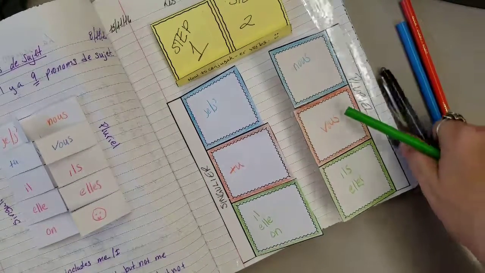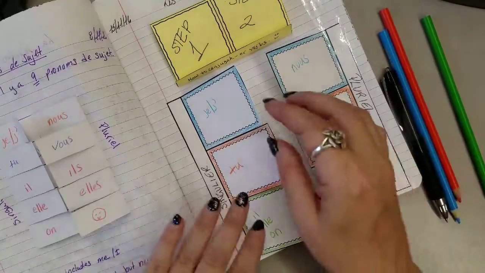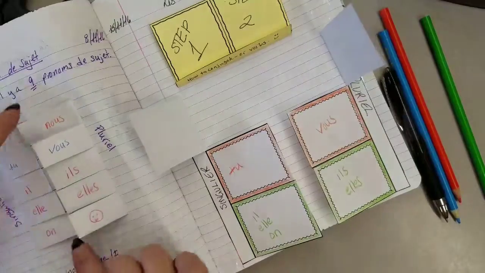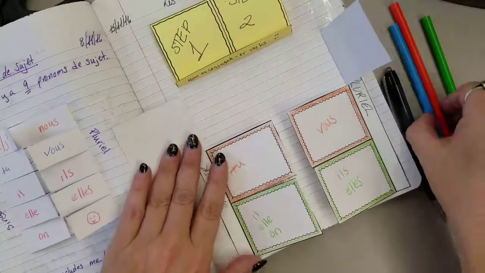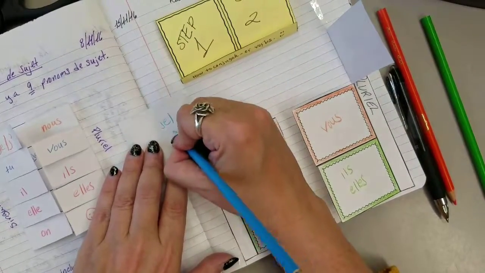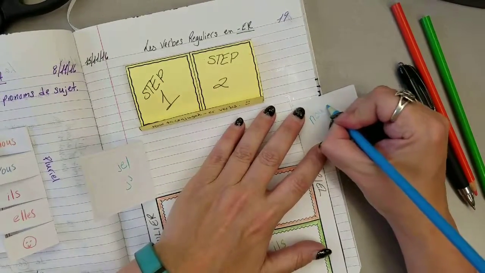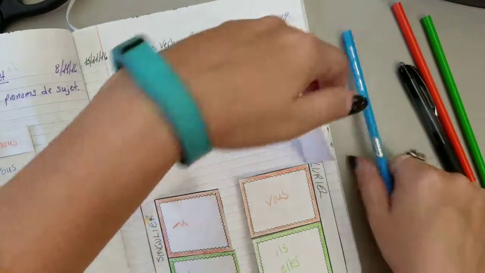Now, if step 1 is to drop the ER and step 2 is to add the correct ending, let's actually write those subject pronouns on the other sides of our flaps, just like we did over here. Okay? So on the other side, using the same color, une fois encore, je, j', nous. Oh la la, probably would have been easier to do this before I put them in the notebook, but it's too late now.